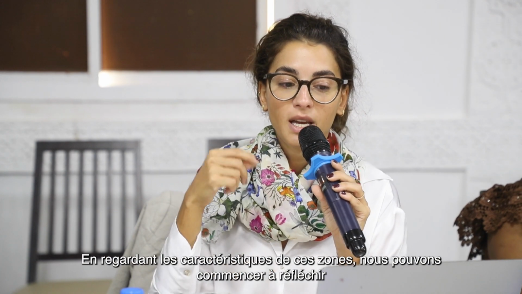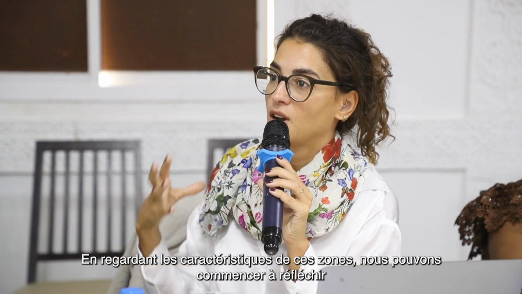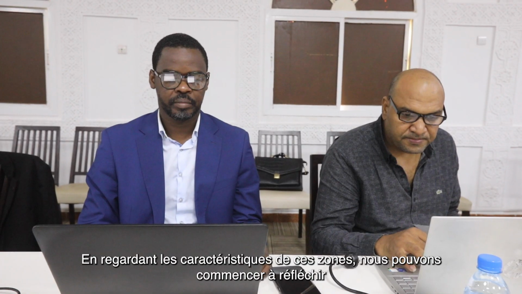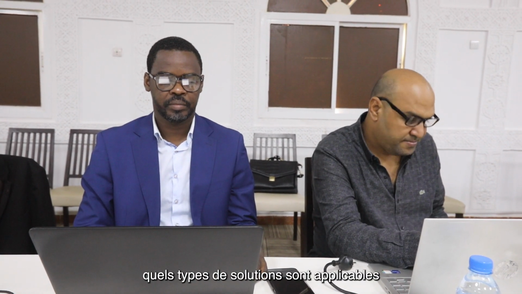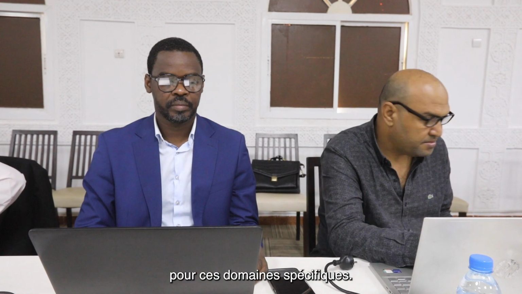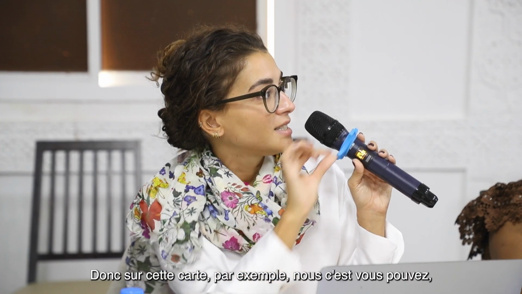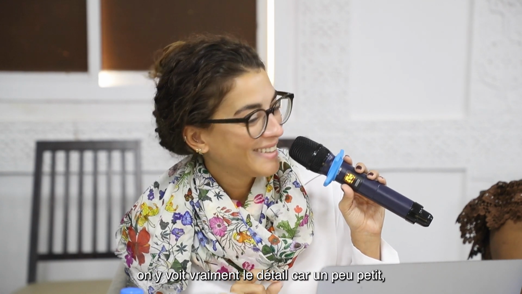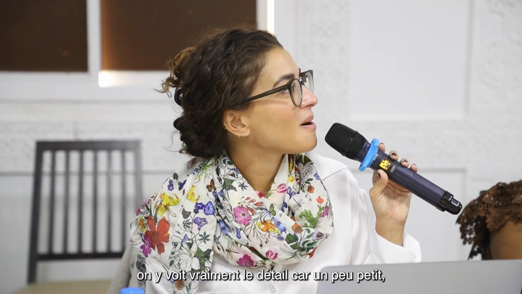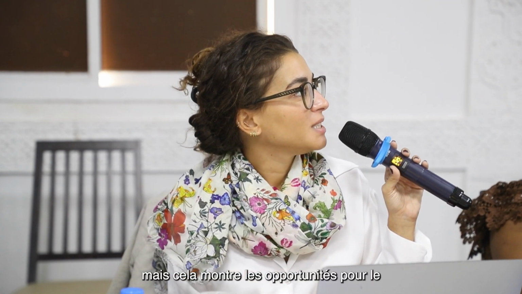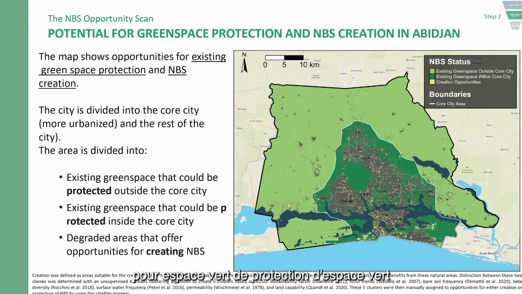So looking at the characteristics of those areas, we can start thinking what types of solutions are applicable for those specific areas. So in this map, for example, you can't really see the detail there because it's a bit small, but it's showing the opportunities for green space protection as well as NBS creation.